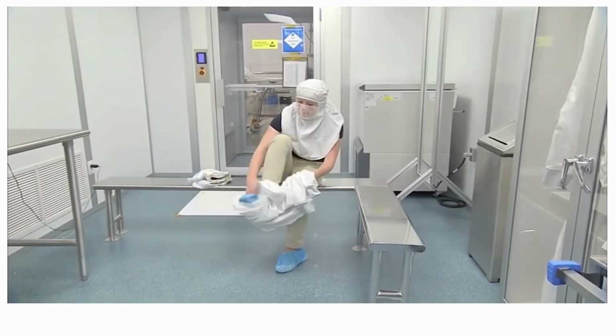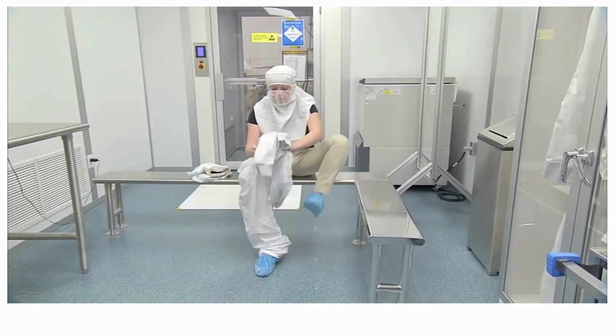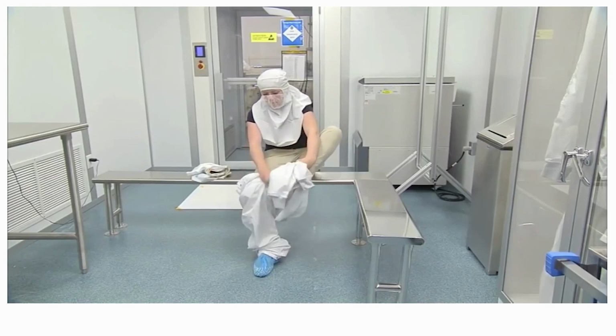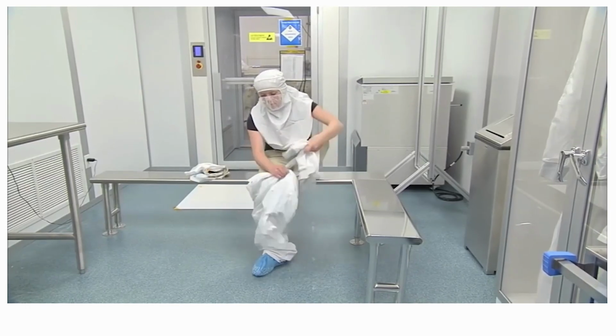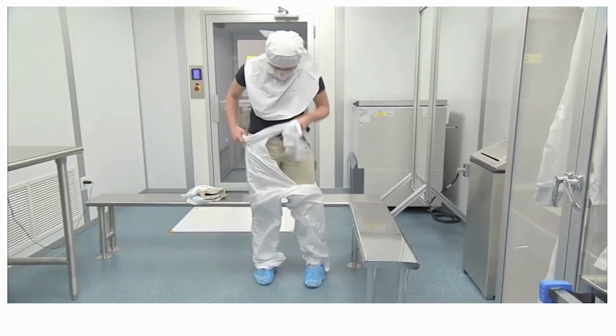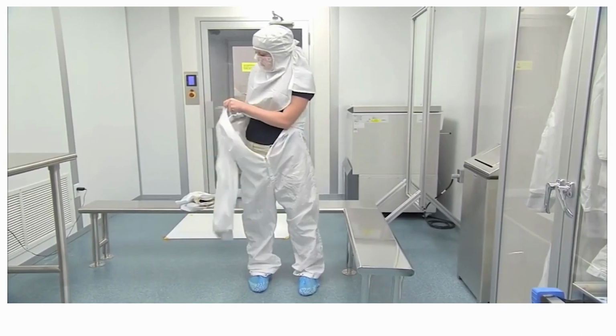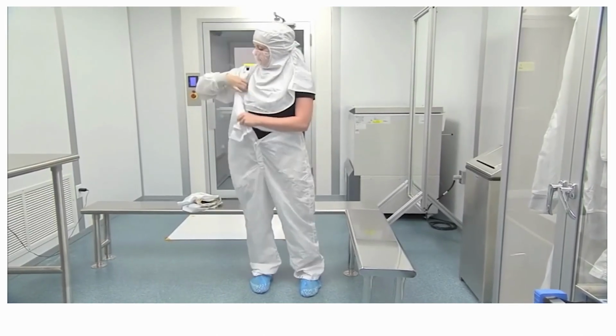Obtain a set of cleanroom coveralls, or bunny suit. Gather up the coveralls and sit on the dirty side of the bench. It is absolutely important that the coveralls do not drag on the floor while dressing. Carefully step into one leg of the coveralls and then the other leg. Stand up and put your arms in the sleeves, again making sure the sleeves do not touch the ground.